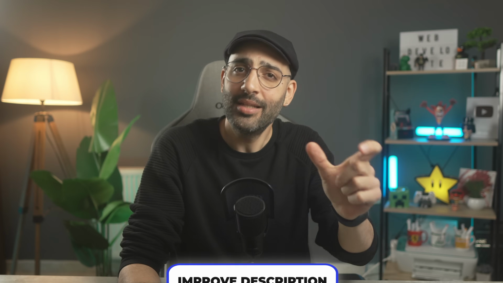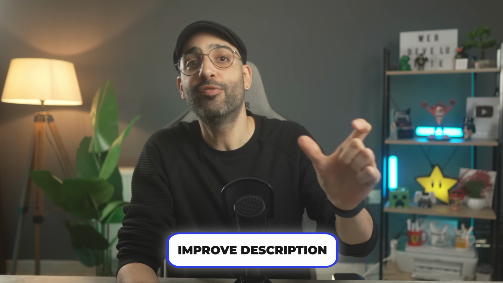So this is exactly where AI can be useful. Not by building the entire project for you or pretending it's bigger than it is, but by helping you explain what you already built. So you can add a simple button saying improve description.